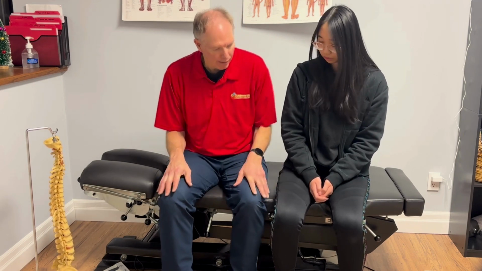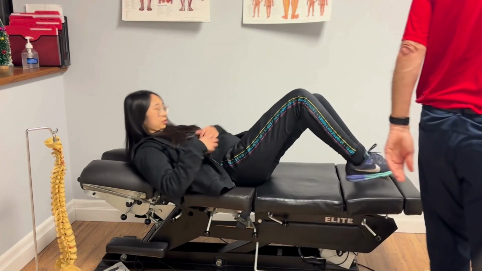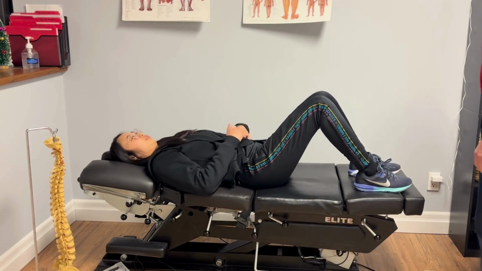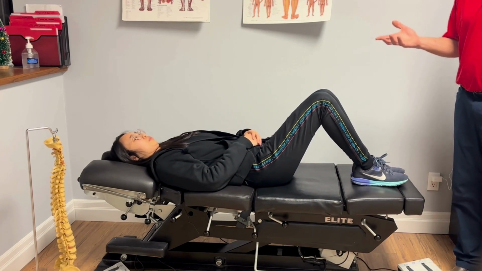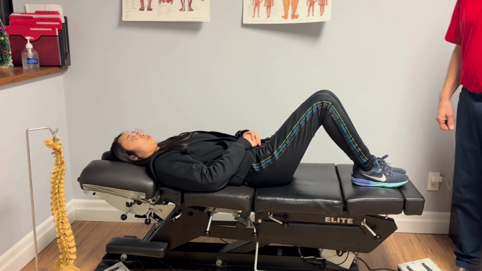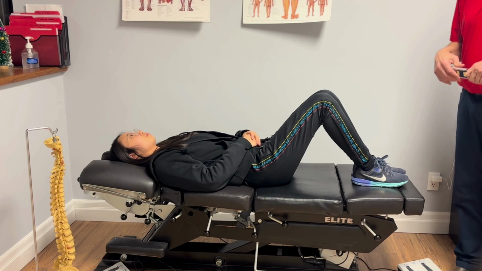So one way we can go about measuring things is, I'm going to get Fiona to lie on her back here for me. When you're looking to find an anatomical short leg, one way they used to do it is with an X-ray. They basically give you a full spine X-ray and measure how long your bones are to measure it out.